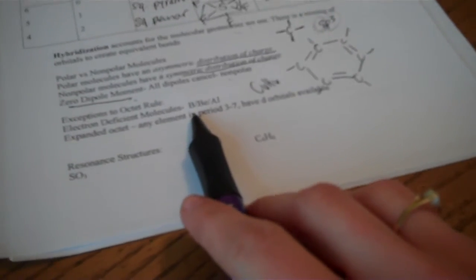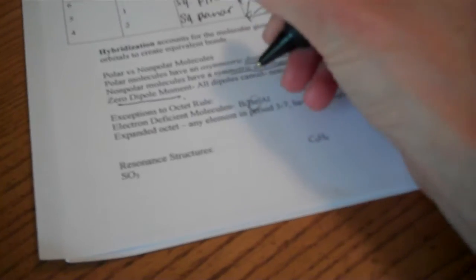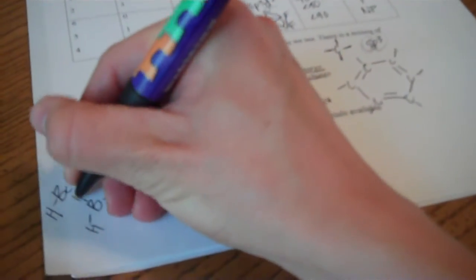So Be doesn't mind having just 4 electrons. Be only likes 4. So you could have BeH2 with 4 electrons. B and Al enjoy having 6. So these are your trigonal planars.